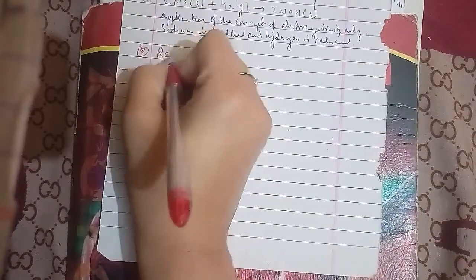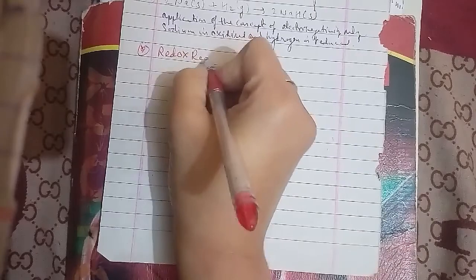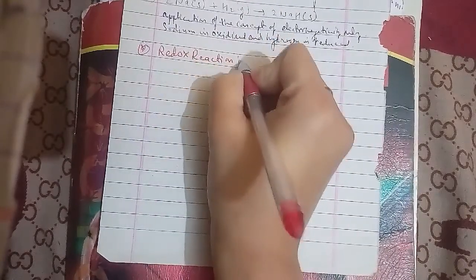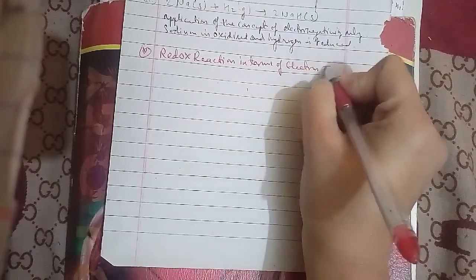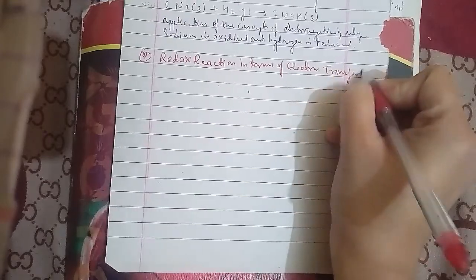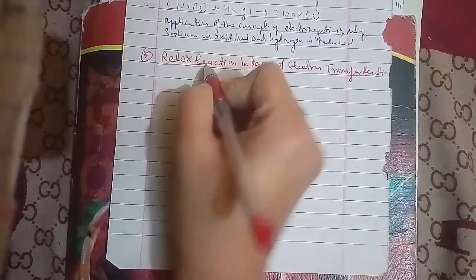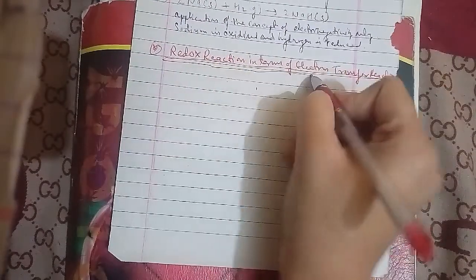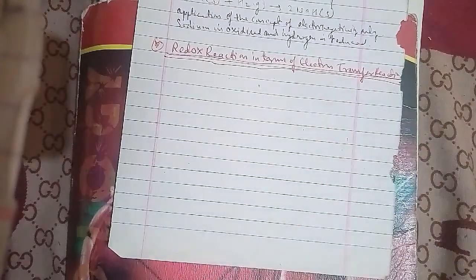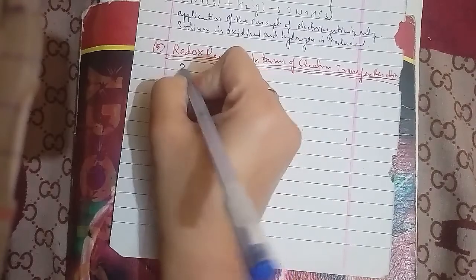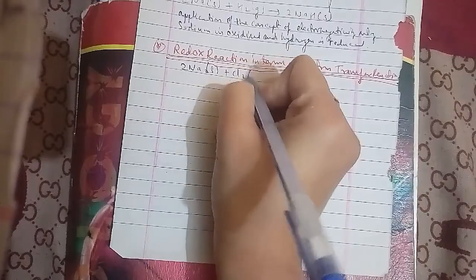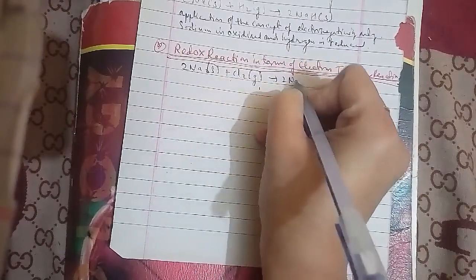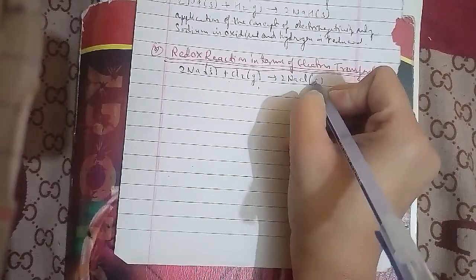We have already learned the equations about 2Na that we talked about at the start: 2Na solid plus Cl2 gas will give you 2NaCl solid, the salt we use for food, and 4Na solid plus O2 gas will give you 2Na2O solid. These are ionic compounds that are formed, and then 2Na solid plus S solid will give you Na2S solid here.